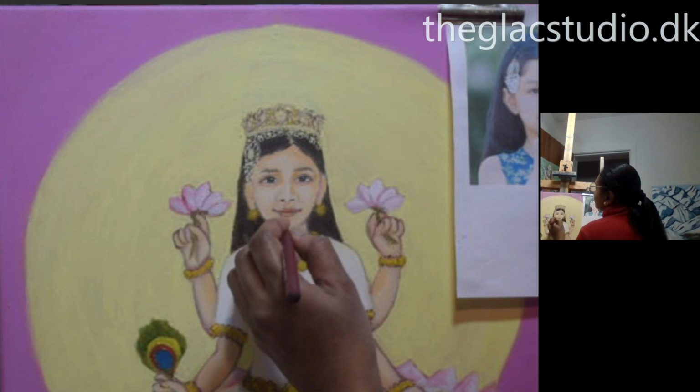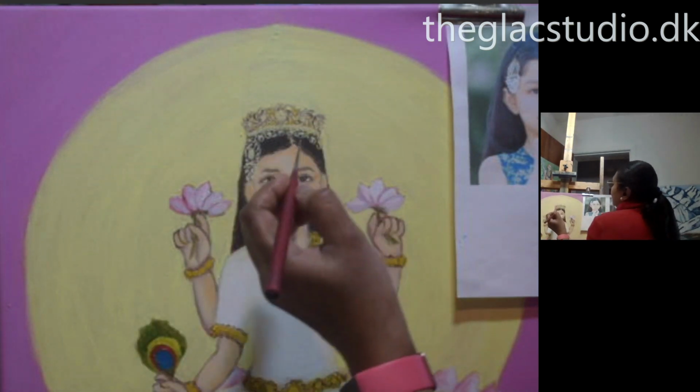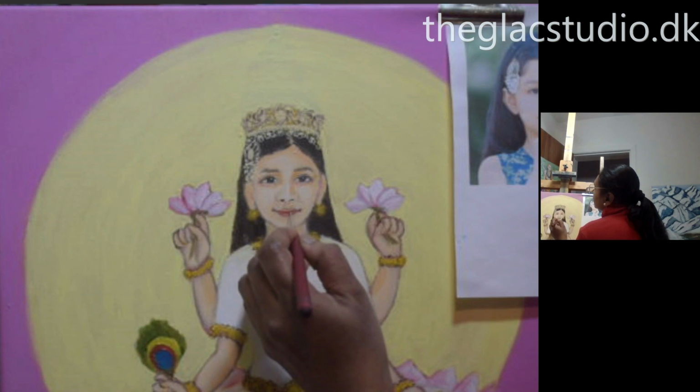There you go. She smiles a little more. And I'm working my way through the underlip also. We lighten with the skin tone. And we can always lighten with the skin tone.